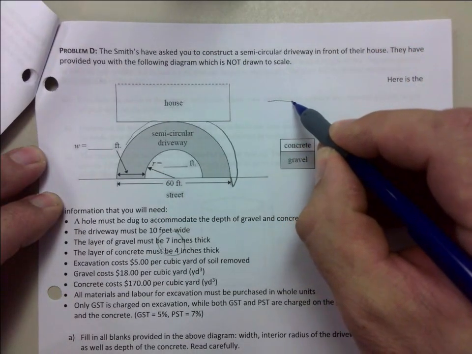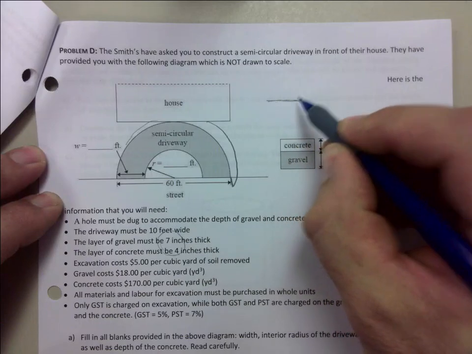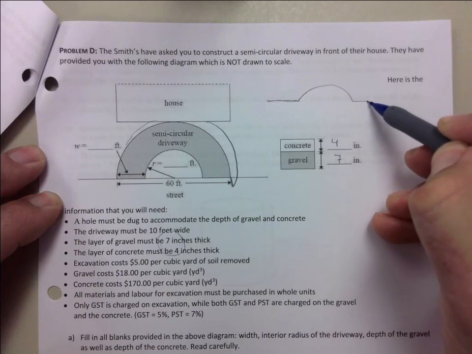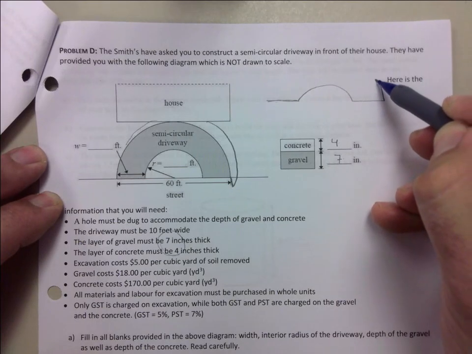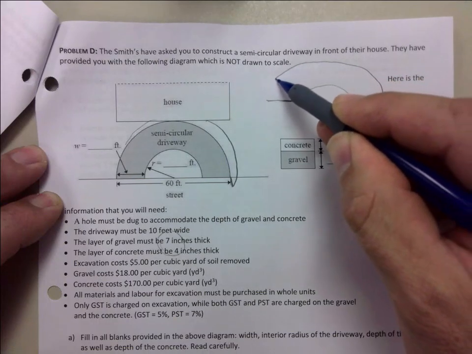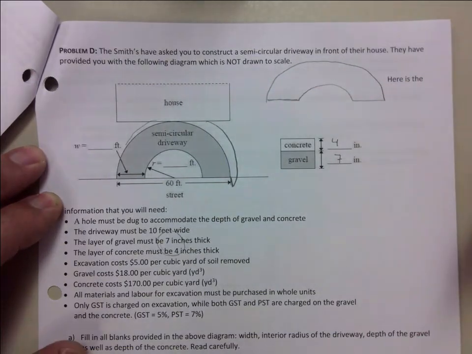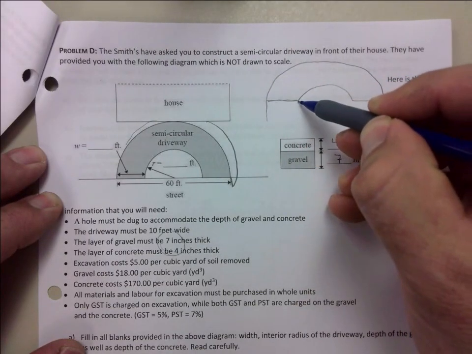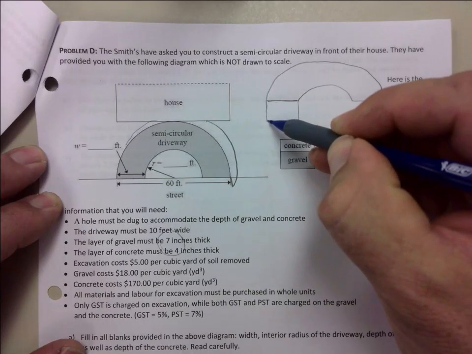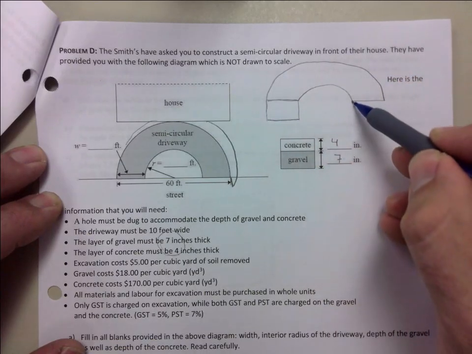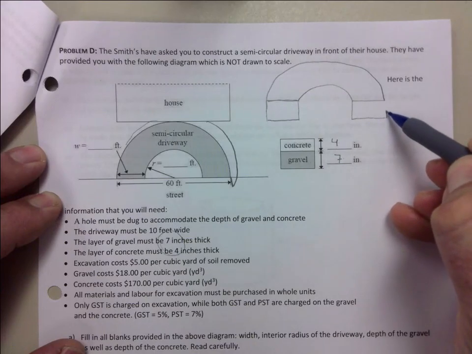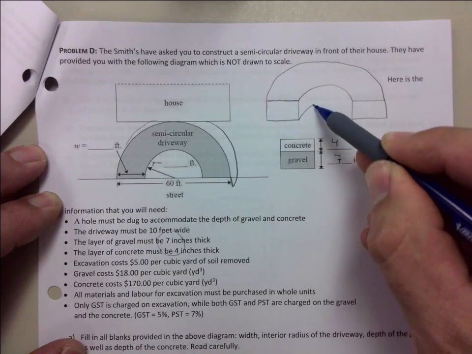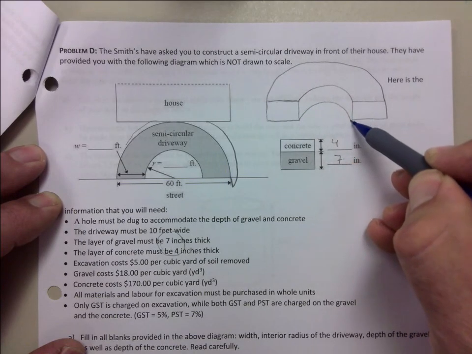So you want to imagine, start with a line like that, and then we're going to have a small inner circle, semicircle I should say, and an outer circle, okay? And there's a depth to it, right? We were going to dig in, same on this side. There we go.